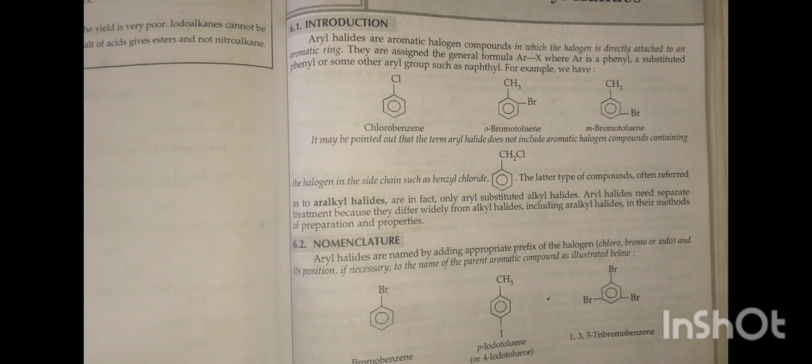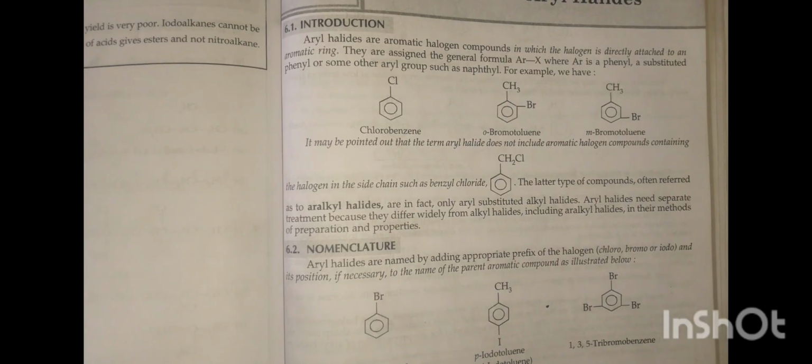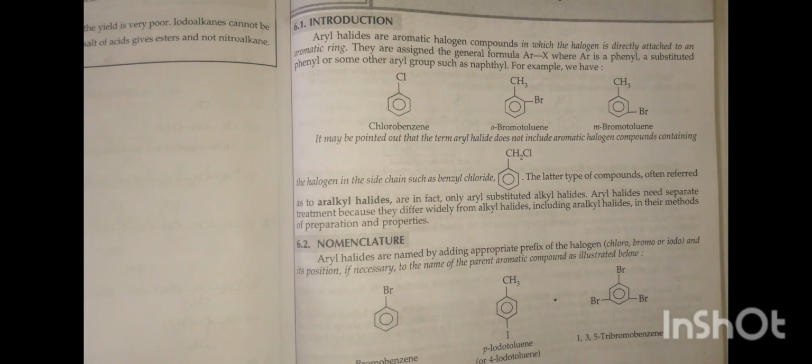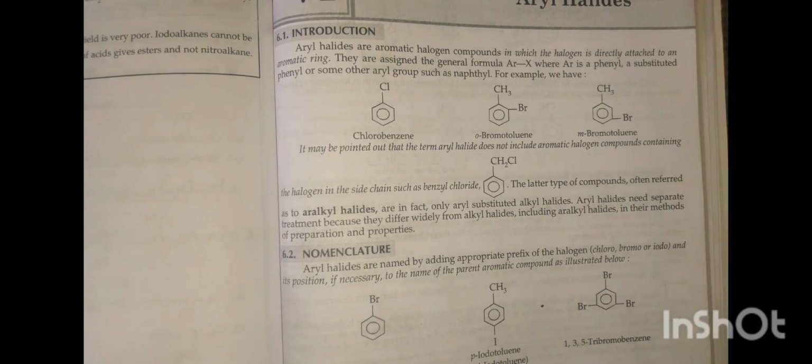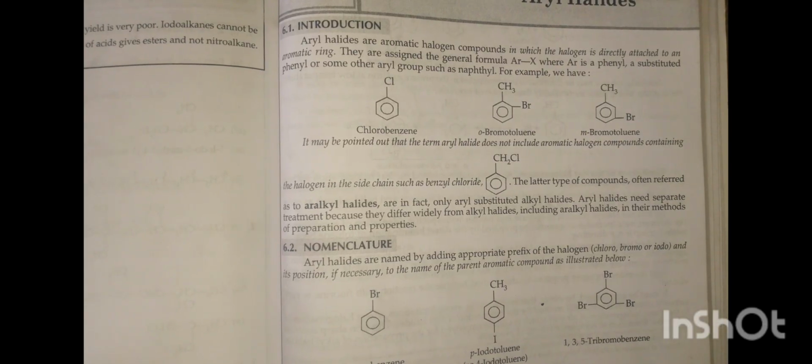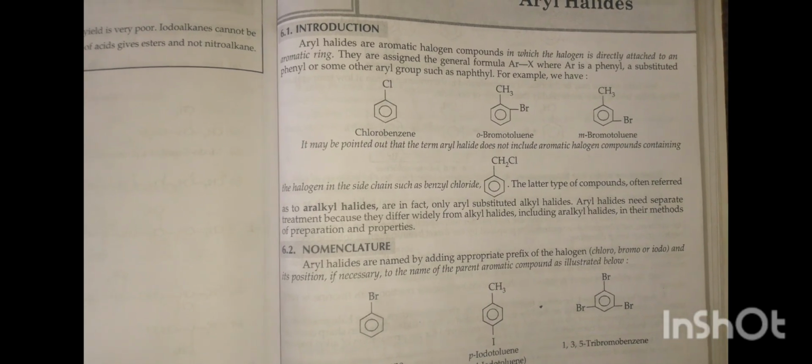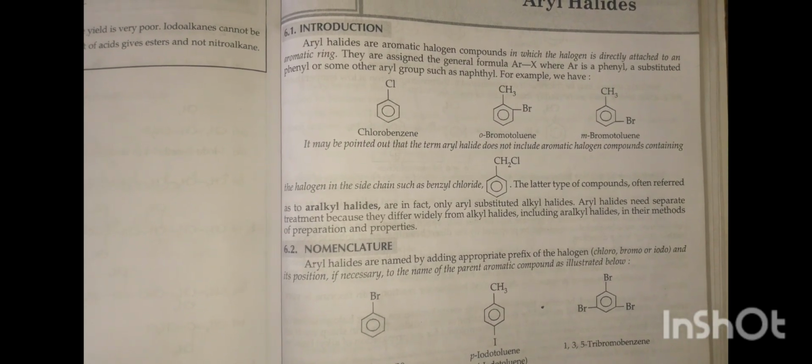Aryl halides. Their introduction. Aryl halides are aromatic halogen compounds in which the halogen is directly attached to an aromatic ring. They are assigned the general formula ArX, where Ar is a phenyl, a substituted phenyl, or some other aryl group, such as naphthyl. For example, we have chlorobenzene, o-bromotoluene, m-bromotoluene.